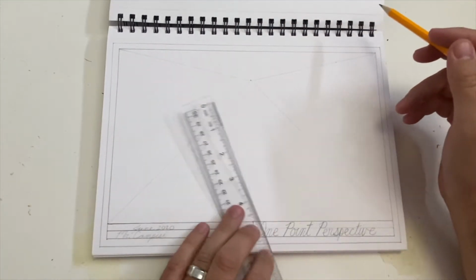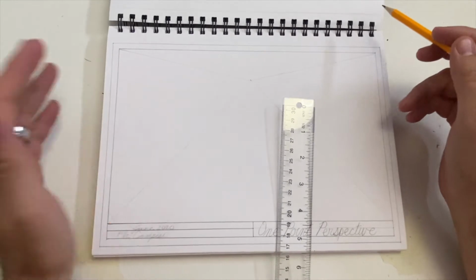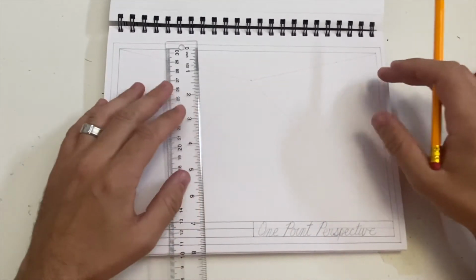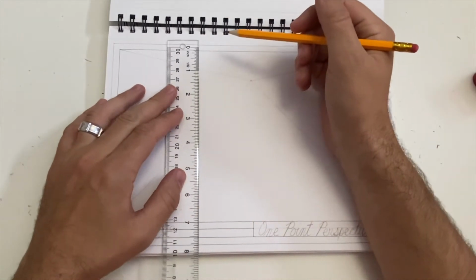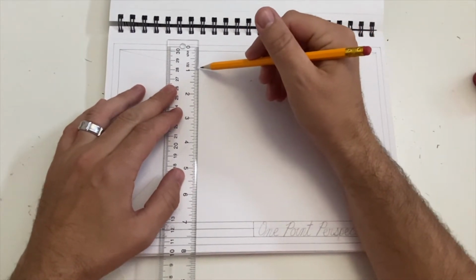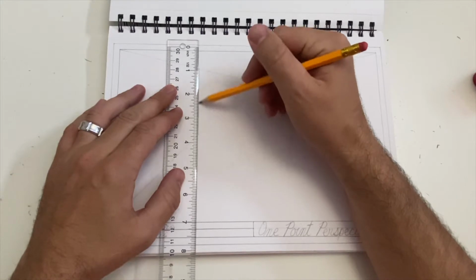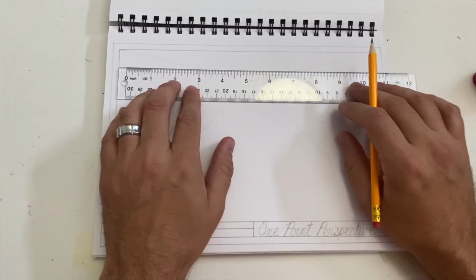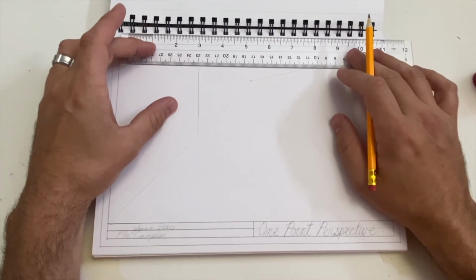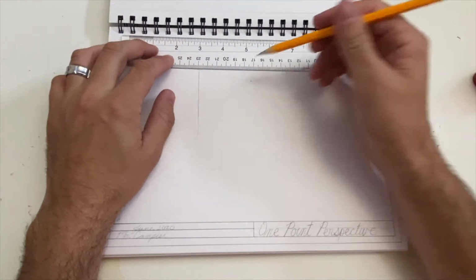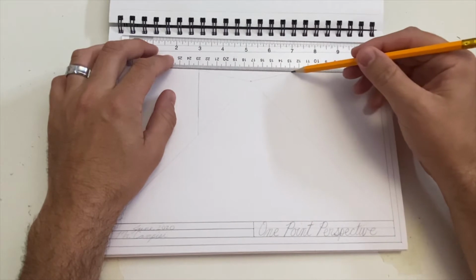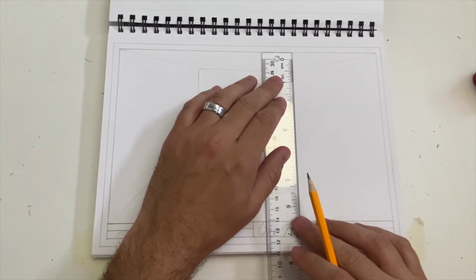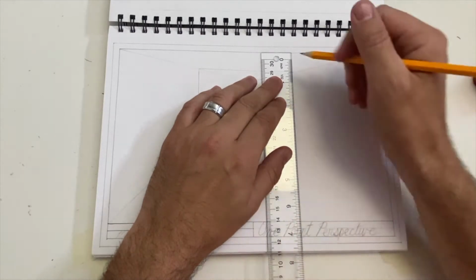Next, you're going to see how much of your side walls of your room are going to be. So I'm going to go right about here. I'm going to draw that going straight across. So I get to this line. Same thing. Going down.